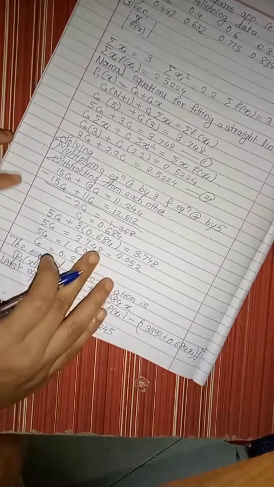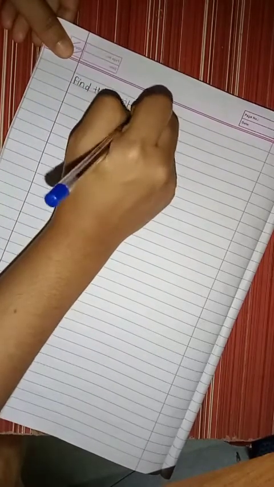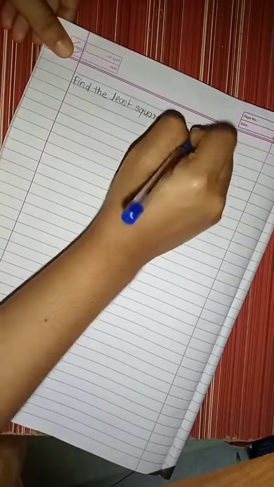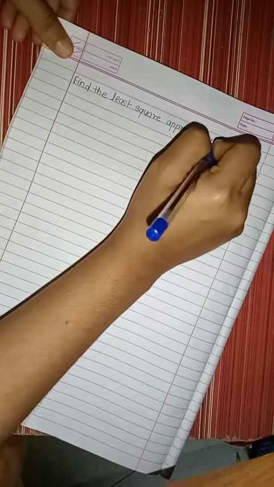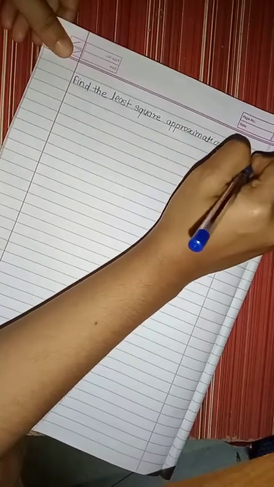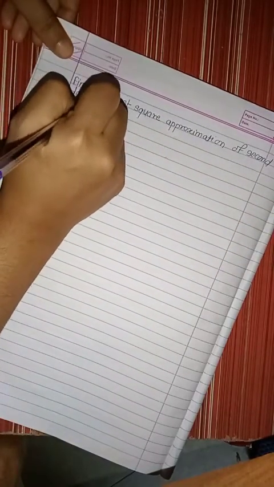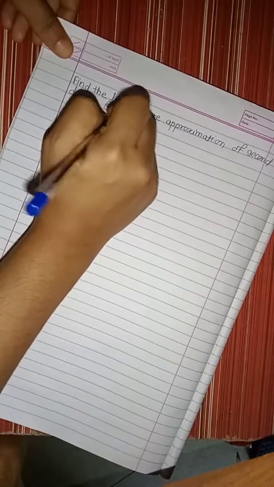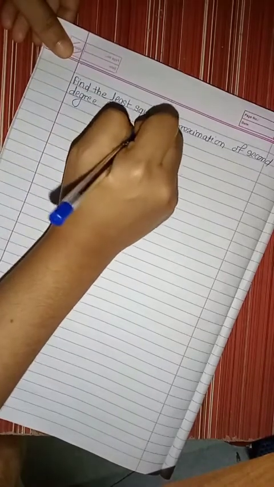Okay, now let us move on to our next example. Find the least square approximation of second degree for the discrete data.